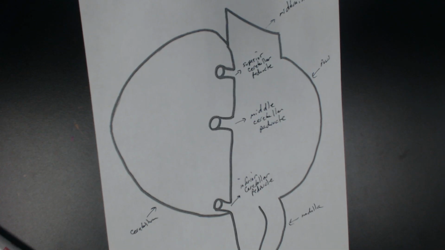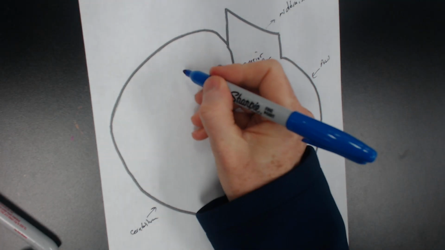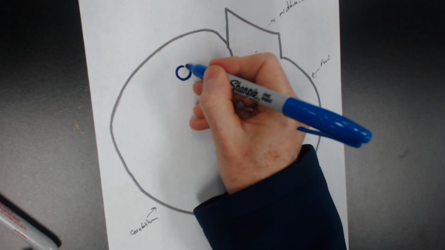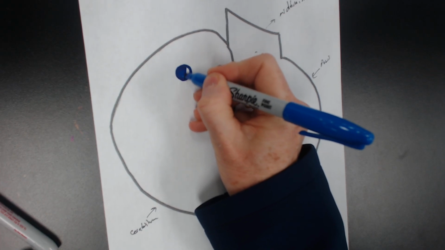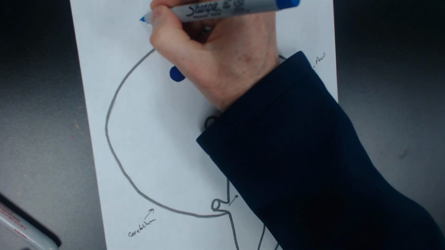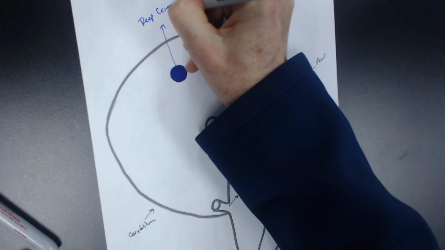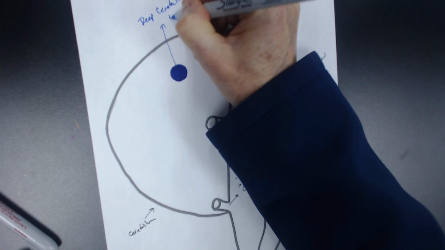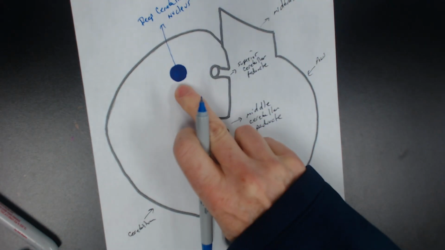Okay. Other pieces that we can draw in that we've talked about already are the deep cerebellar nuclei. Those are the nuclei that we just talked about. Just for the purpose of demonstration, as a big picture concept, I'm going to draw in a generic deep cerebellar nucleus. It can be any one. It could be fastigial, interposed, or dentate. We're just going to represent this blue circle as a deep cerebellar nucleus, and it could be any of them. This is just for illustrative purposes.